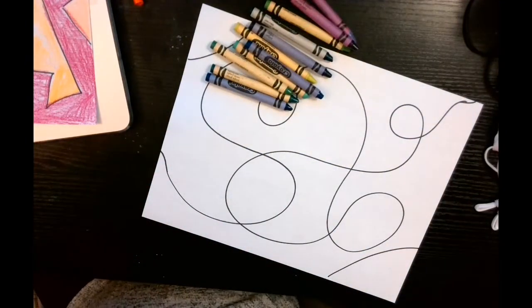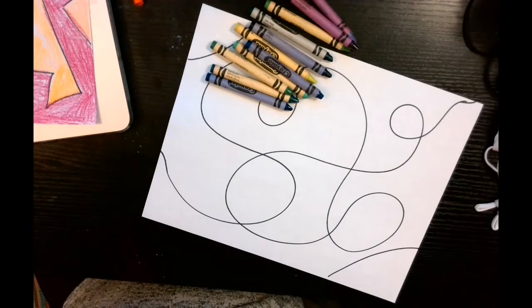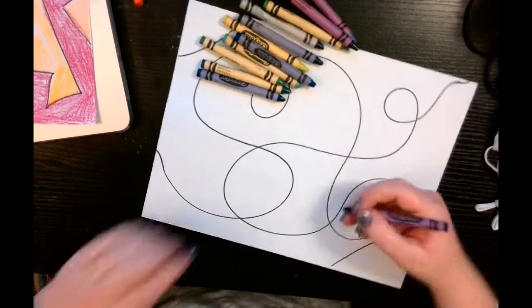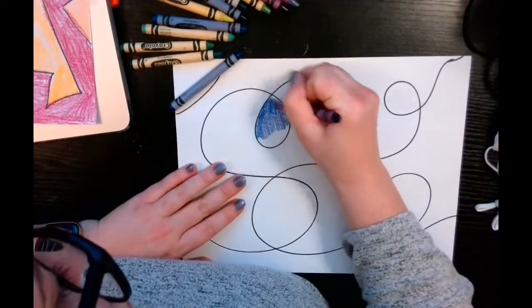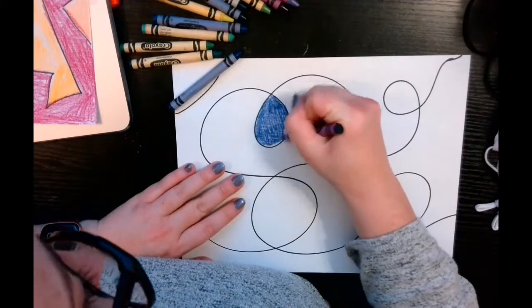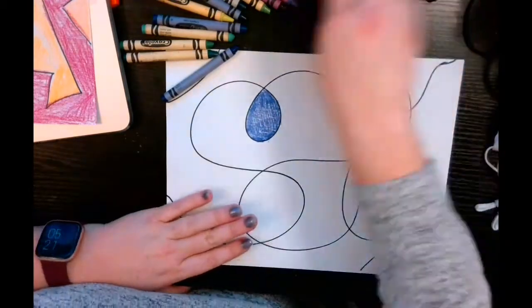And I'm going to notice again how I've created some new shapes using my abstract line. I've created all of these different sort of oval and loop-de-loop kind of shapes. And I'm going to go in and color those in. So I'm tracing around the edges and filling it in.